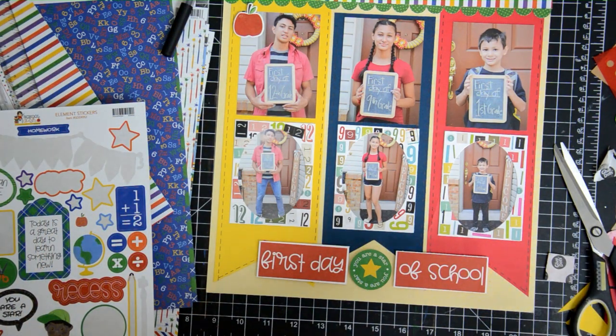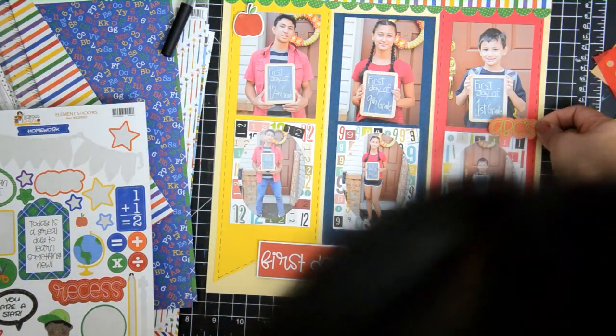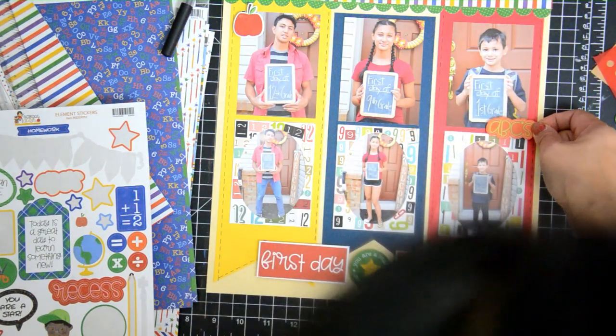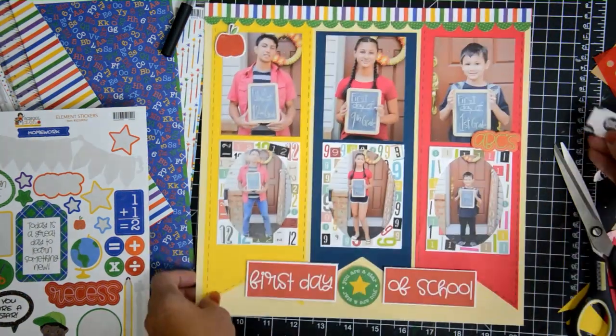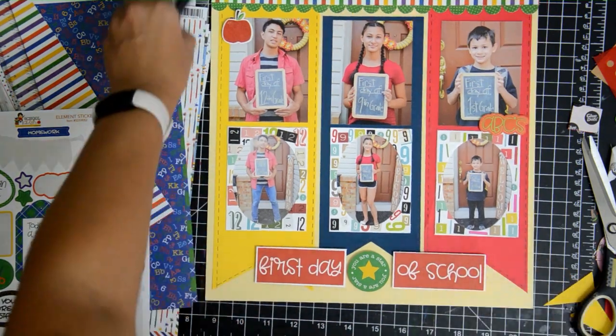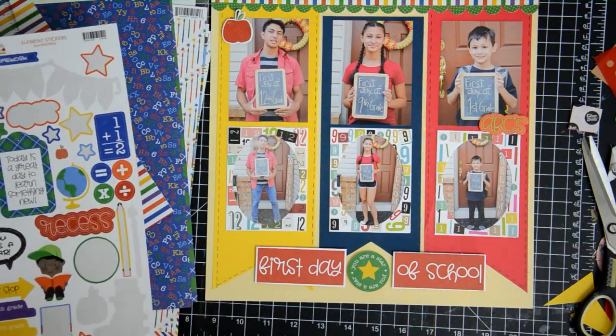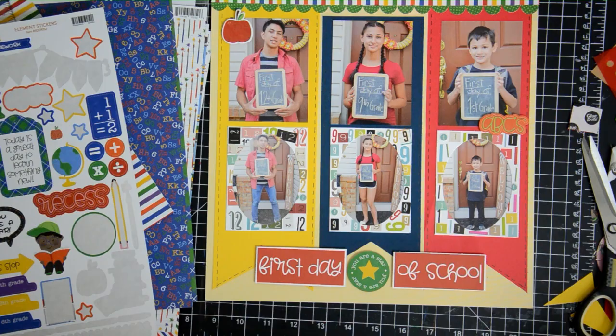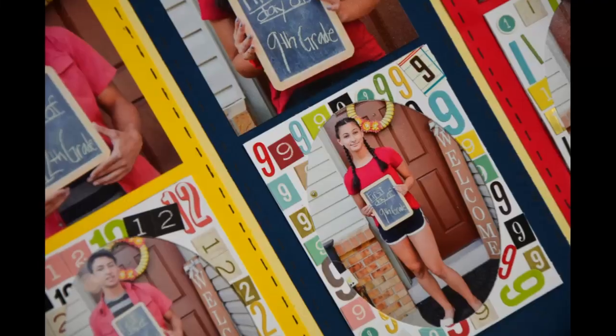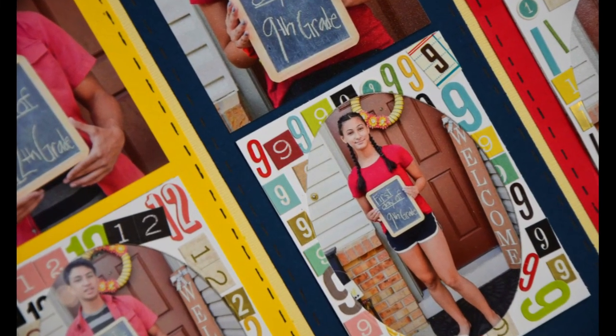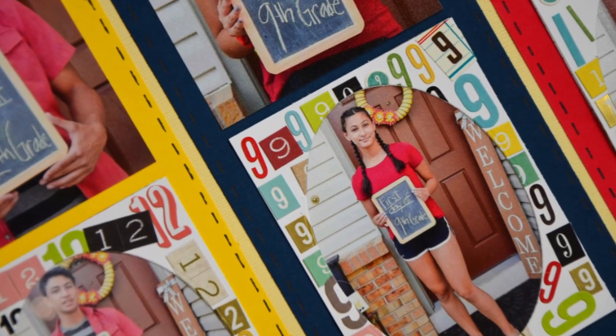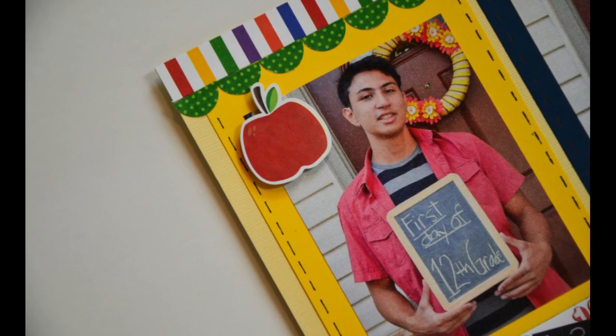And then I don't know if you noticed, but I also added some pen stitching all around those cardstocks. I just felt like they were a little bit too bare for my liking, and so I added some pen stitching. And then first day of school is our title, which I actually cut out from pattern paper and then adhered with some foam adhesive.